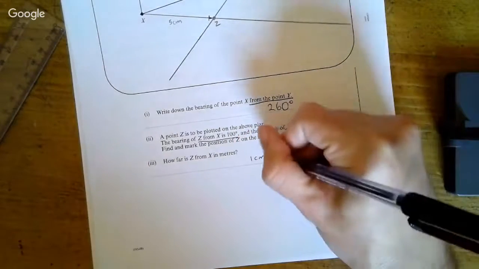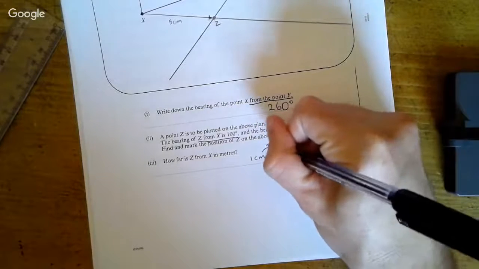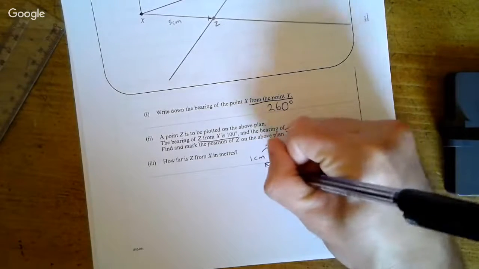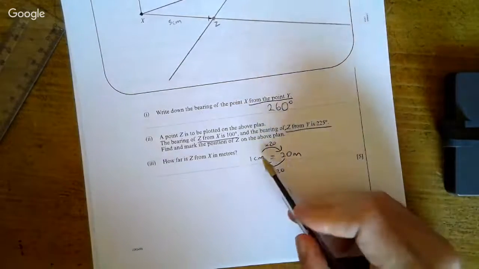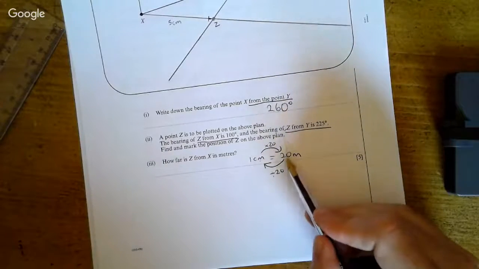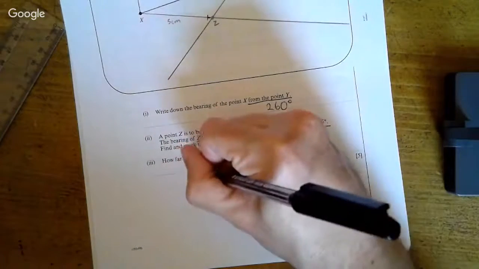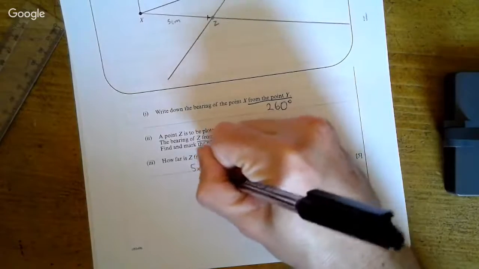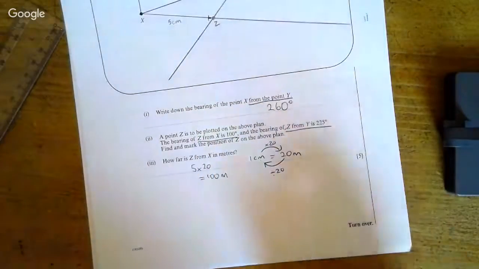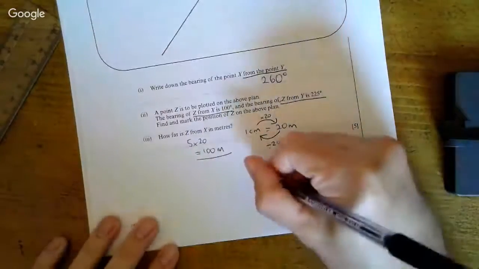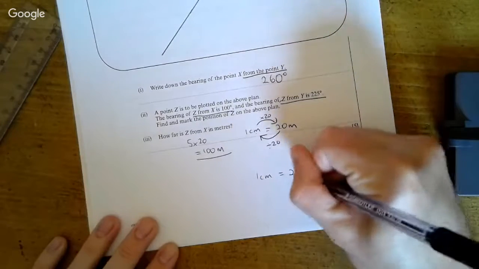Now, there's 2 ways we could do this. We could use our knowledge from exchange rates and do something like this. Let's say to go from centimeters to meters, I'm timesing by 20. So 5 times 20 is 100 meters. I love that way.